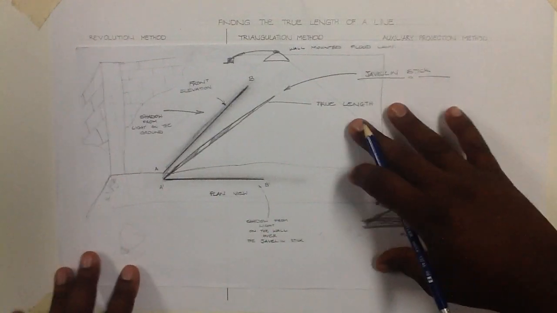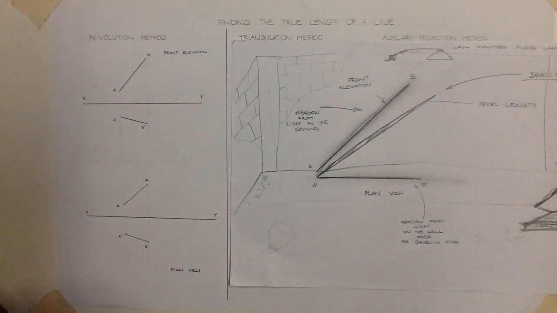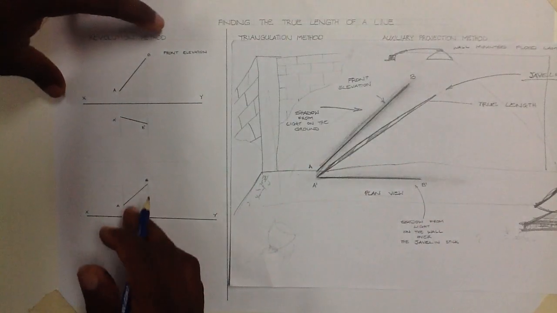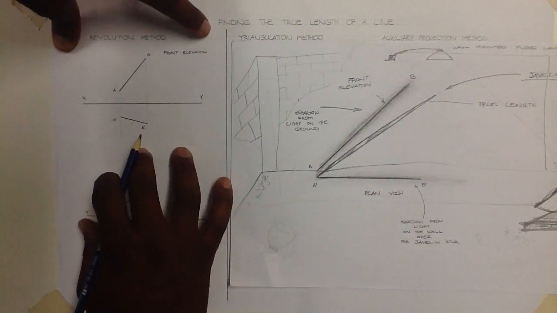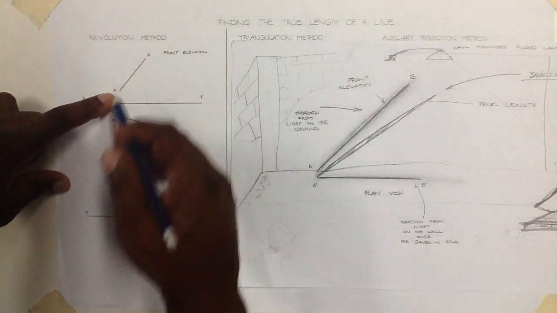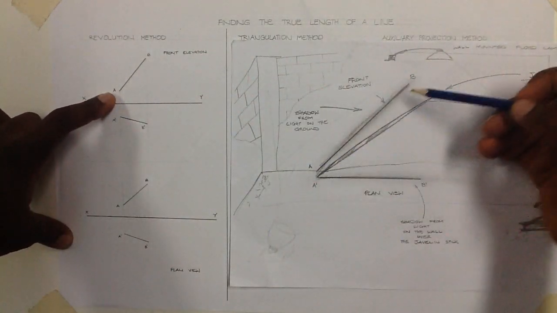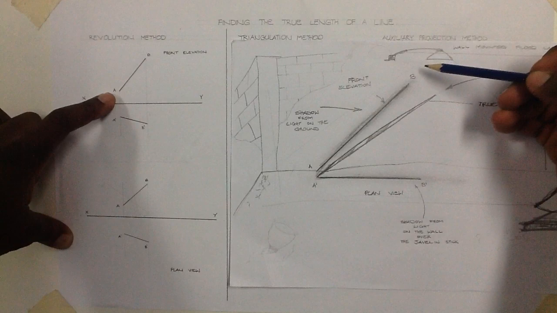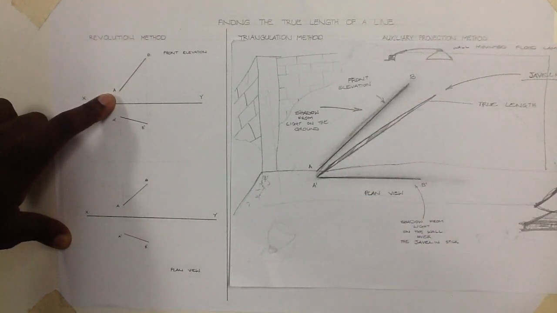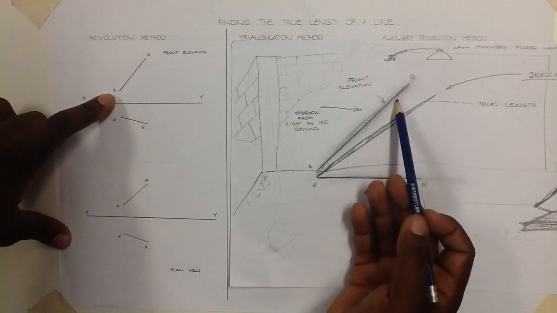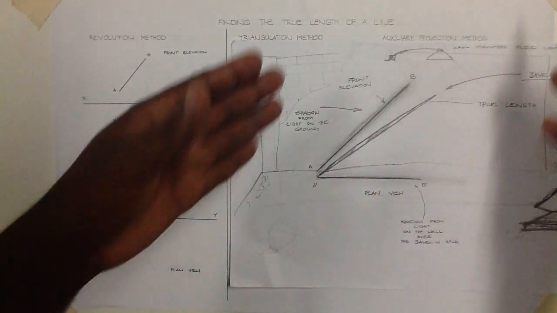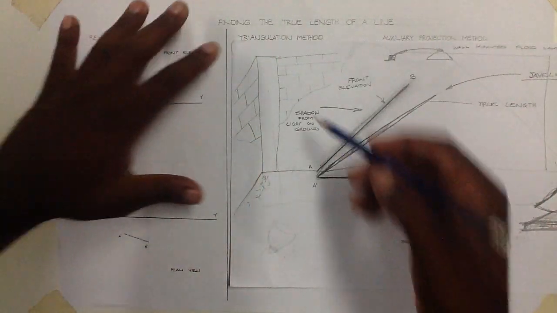Now we're moving to the revolution method. I have in the top part of the drawing a line AB, which could mirror the shadow from the lamp mounted on the ground. That shadow appeared on the wall, which represents our vertical plane.